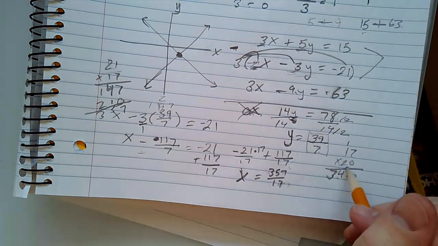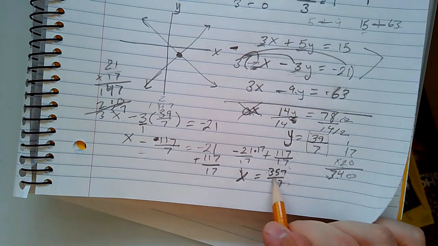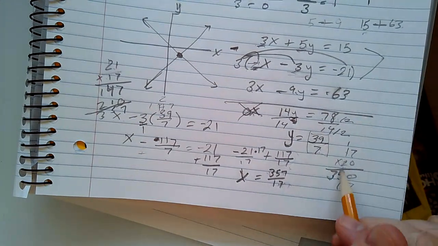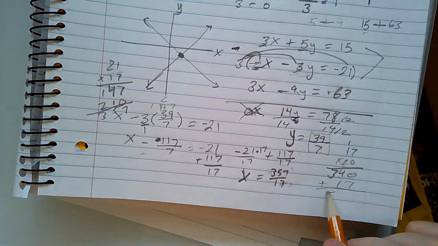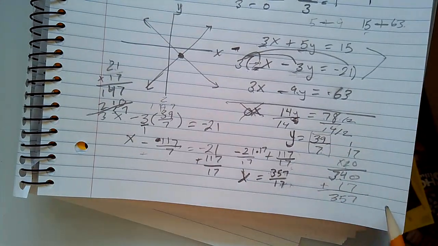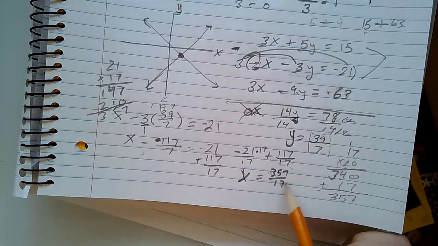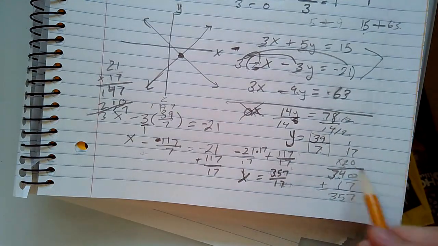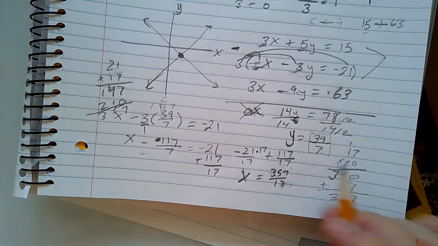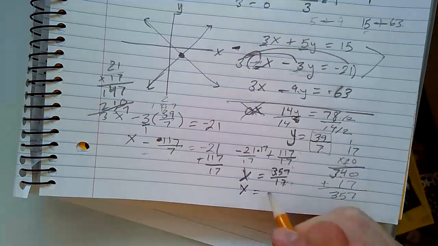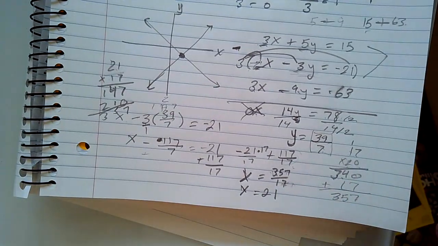Ooh, if it's 340, add 17 more to that, all factors of 17, I would end up with 357. Well, I lucked out here. So 357 is going to be divisible by 17 and get an answer of x equals positive 21.